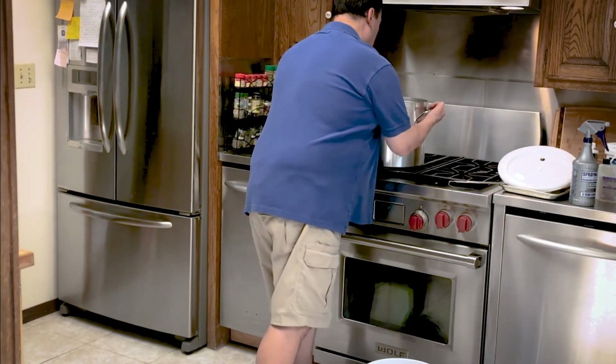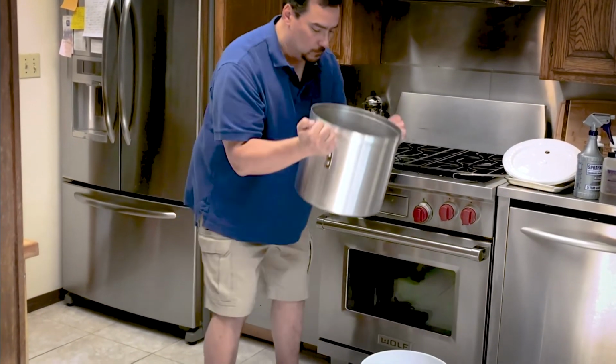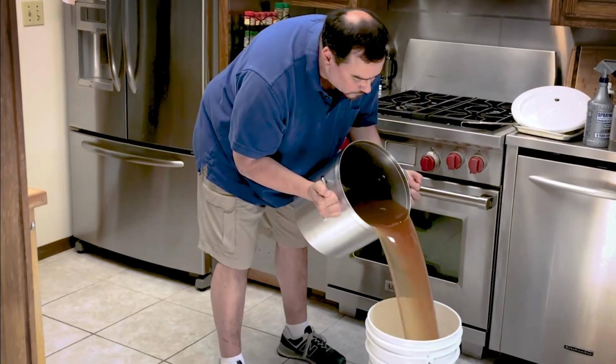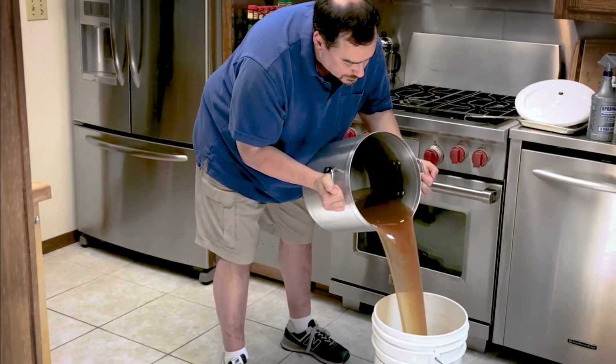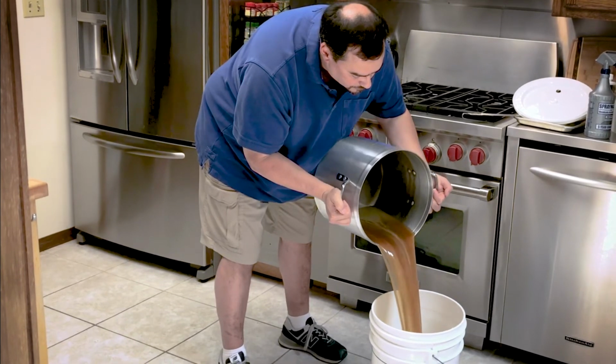If your recipe used a lot of hops, you may want to pour the wort through a sanitized strainer to filter some of them out. But since I used a hop bag for my hopping, I don't need to.